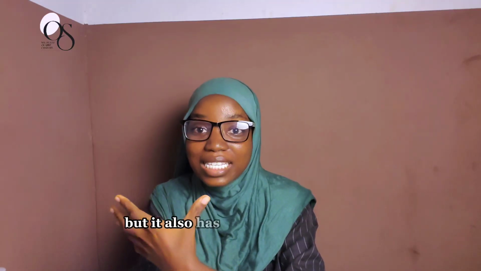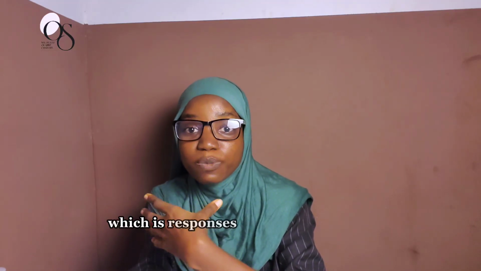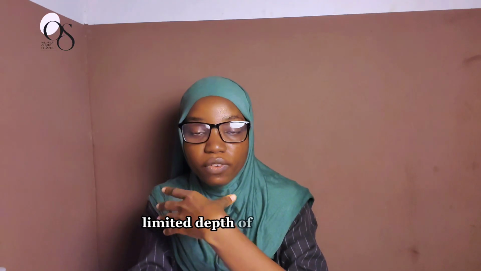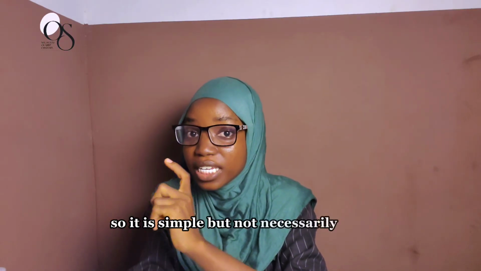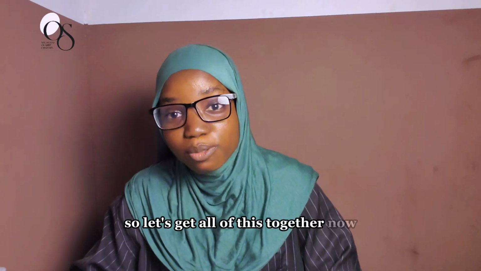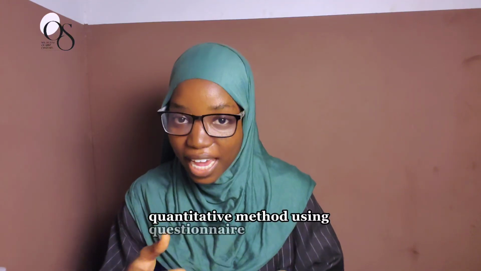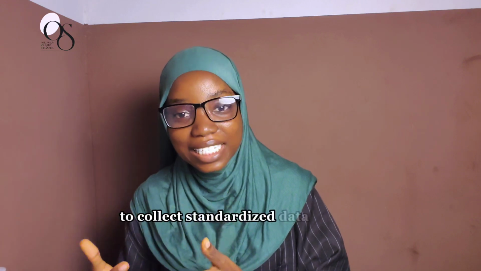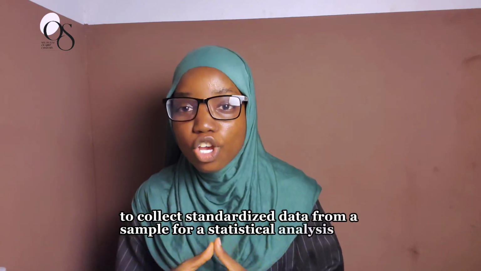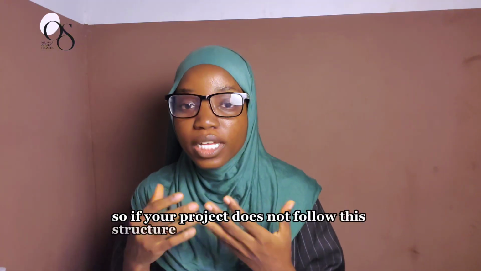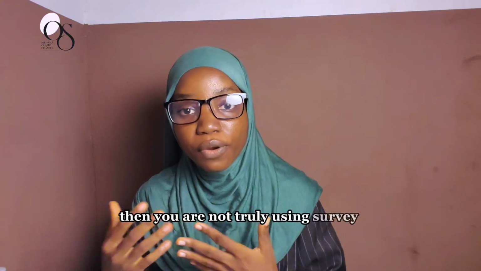But it also has its own weaknesses, which are that responses may not be truthful, limited depth of information, poor design is going to lead to poor data, and low response rates can distort your findings. So it is simple, but not necessarily easy. So let's gather all of this together now. Survey research is a structured quantitative method using questionnaires to collect standardized data from a sample for statistical analysis. So if your project does not follow this structure, then you are not truly using survey research.